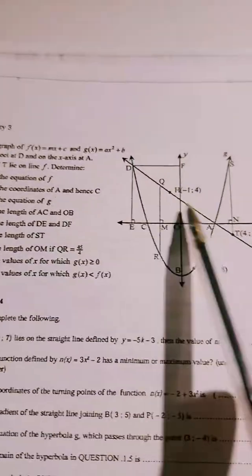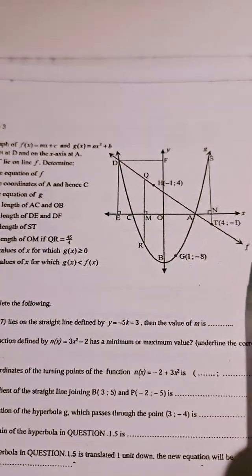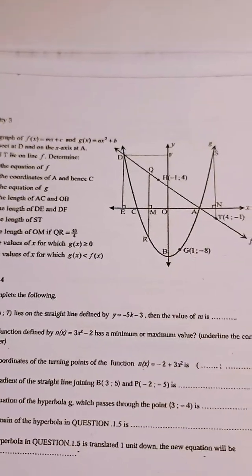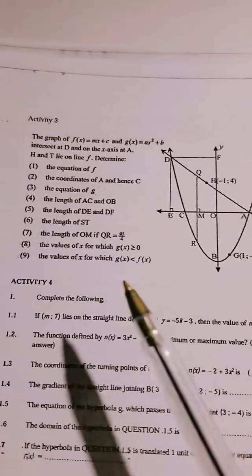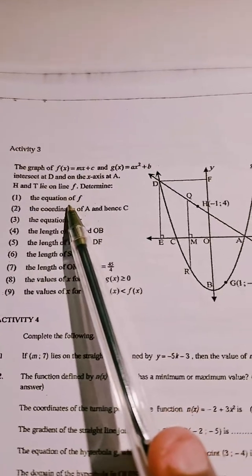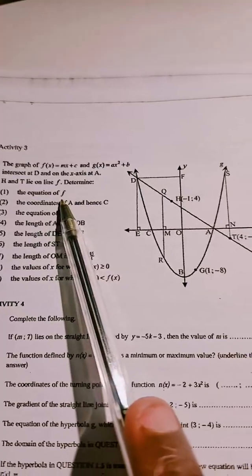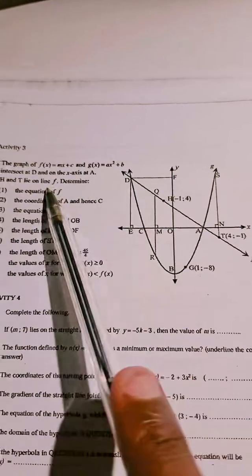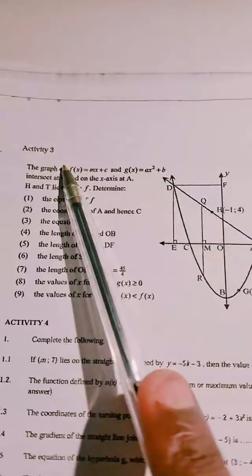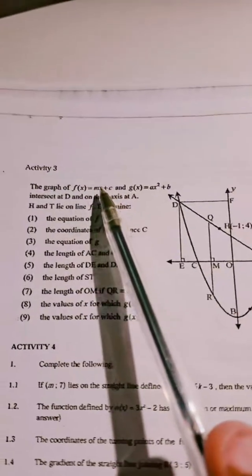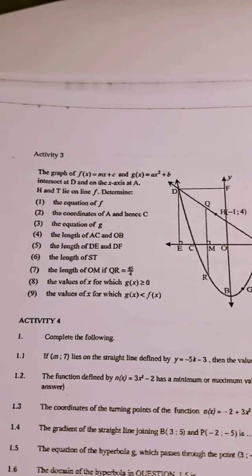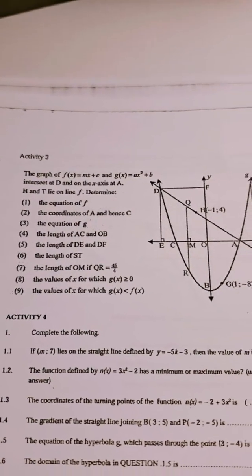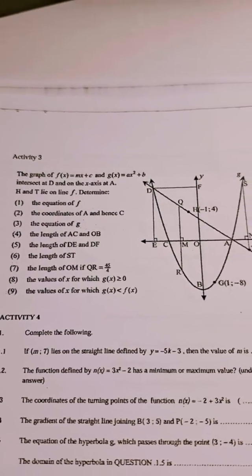All right, so yes, H and T lie on this line, and they are collinear. You can find the gradient. So the equation of F, we want the equation of F. To find the equation of F, there are two things we need. We need the gradient, we need the y-intercept. And it seems like the gradient is already sorted. We can find it, so let's go ahead and find the gradient.